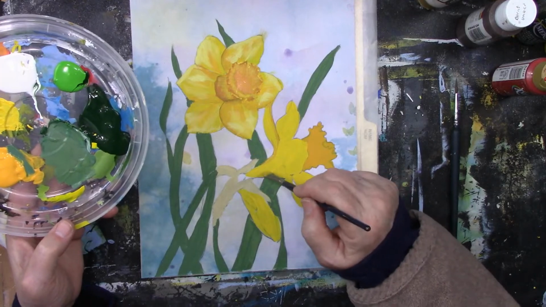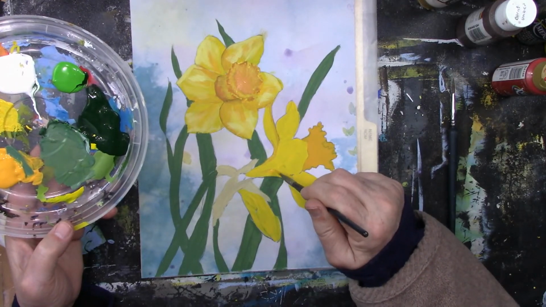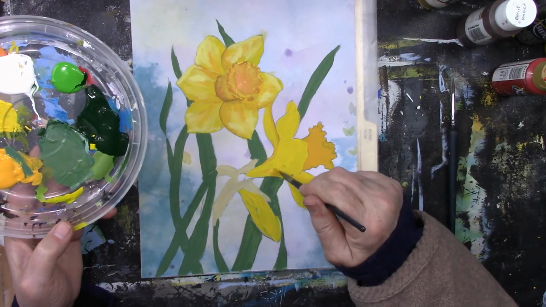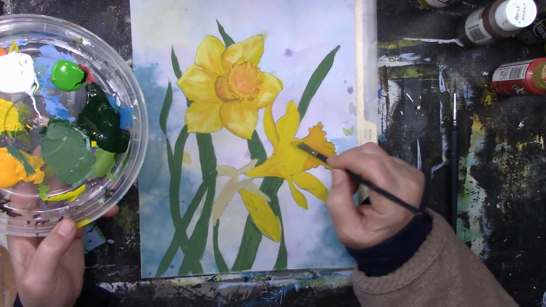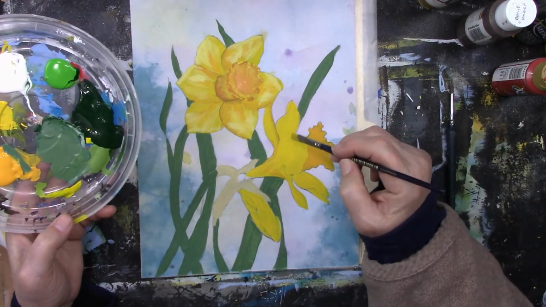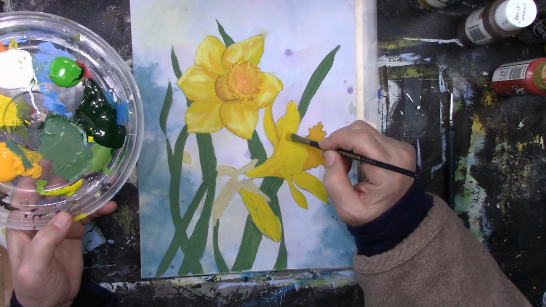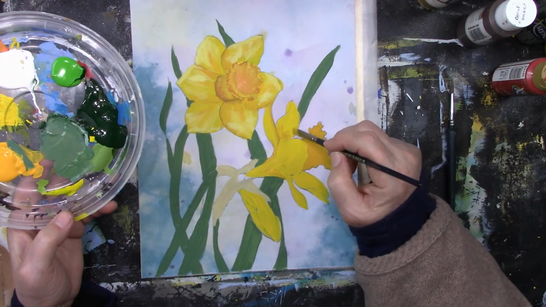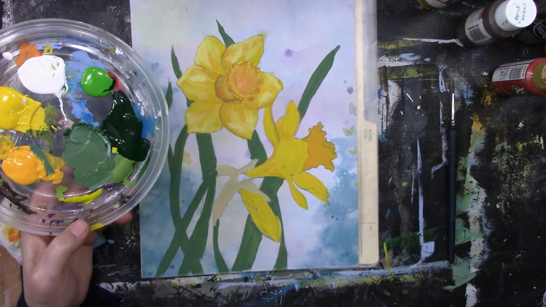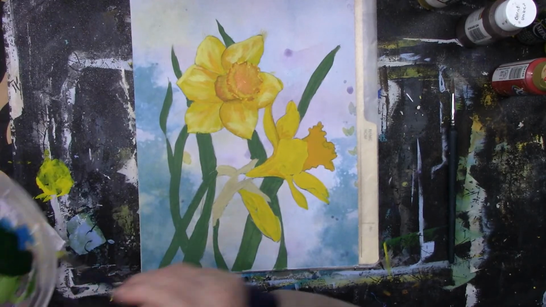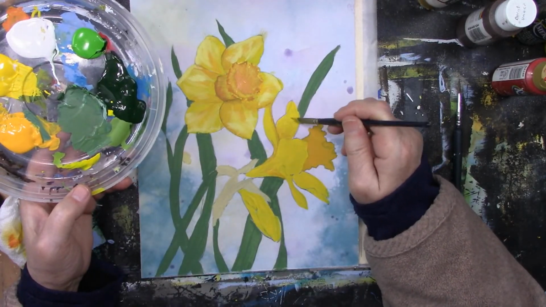And just under here, so you can make some marks. And right in here, because of the angle it's on, just bring that out.